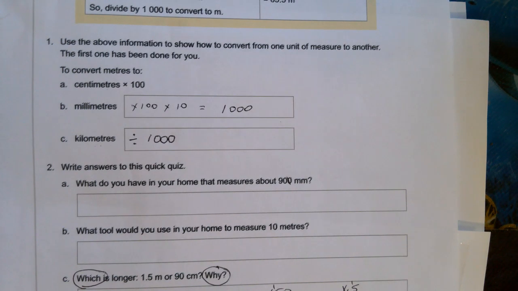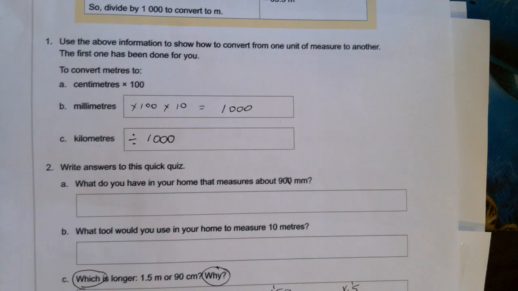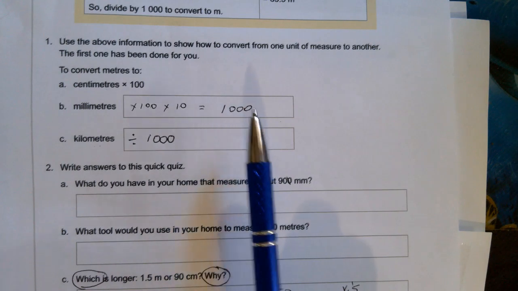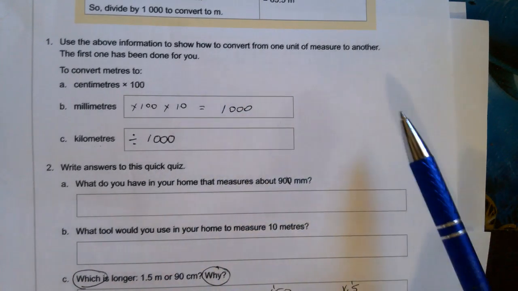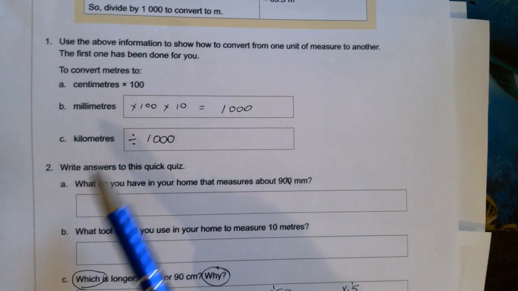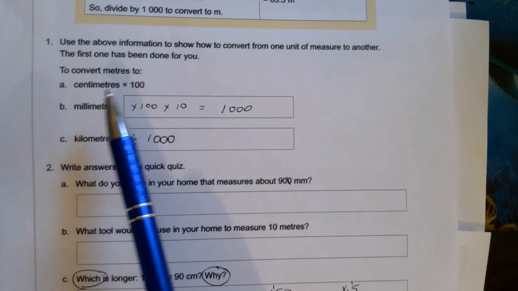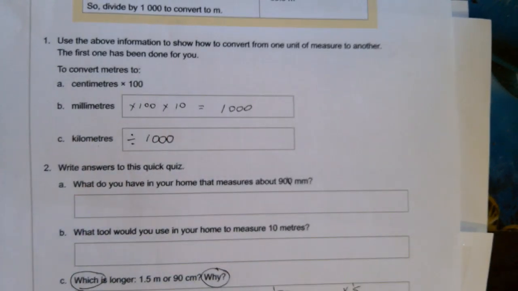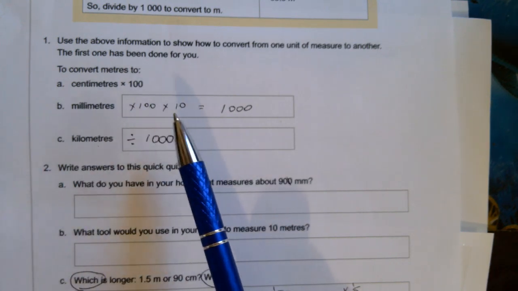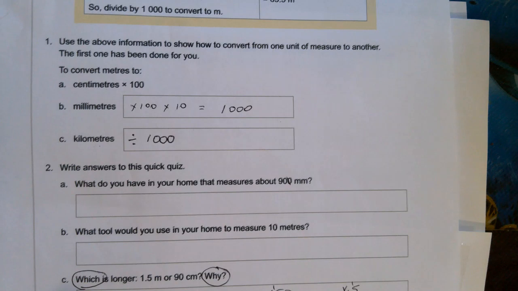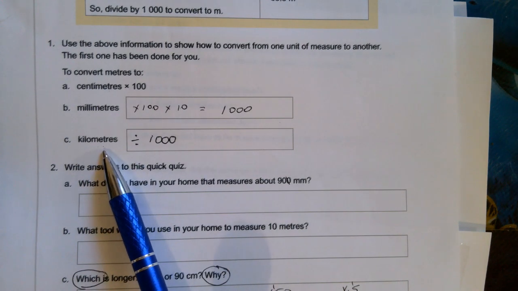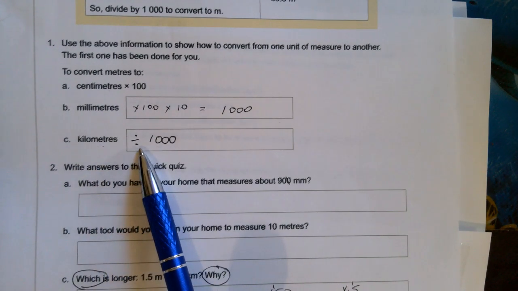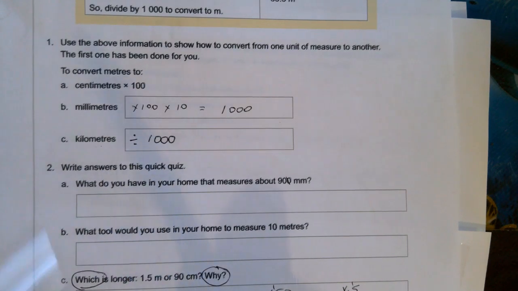Now, I've done the first one for you. Let's have a look at this. So we're using the information. You've written down some examples, you've written down the diagram. So to convert centimeters to meters, you multiply by 100. To get millimeters to meters, you need to multiply by 100 and multiply by 10. You were shown that in the example above when they divided it. To get to kilometers, it's the other way around, because you're going to a larger unit, you need a smaller number. To get a smaller number, you divide.